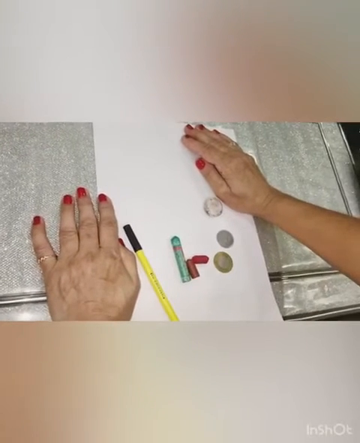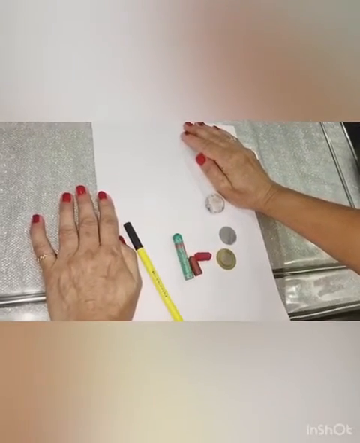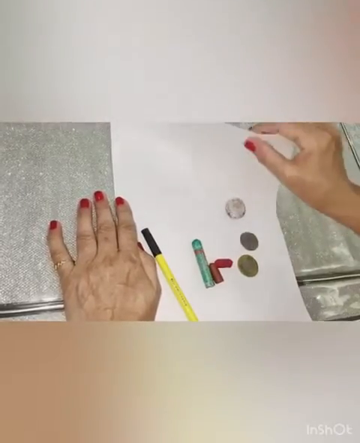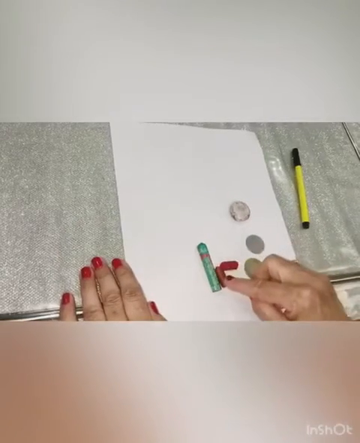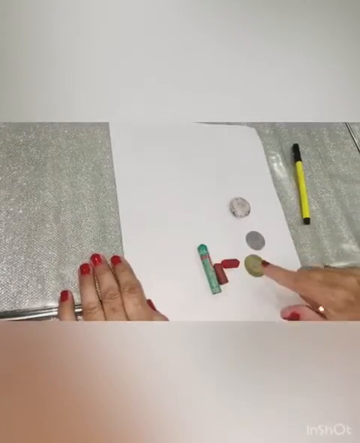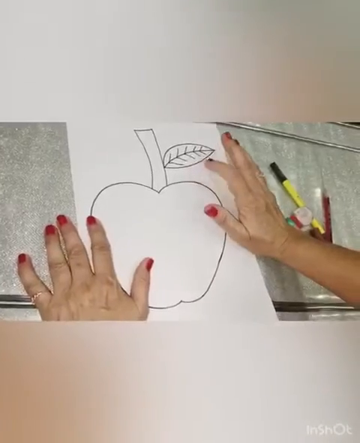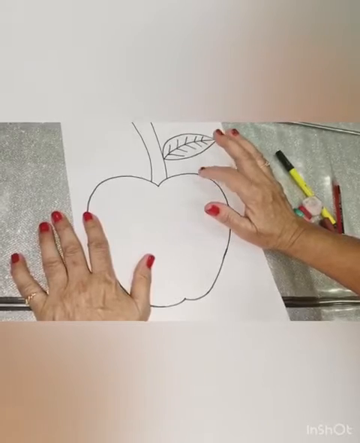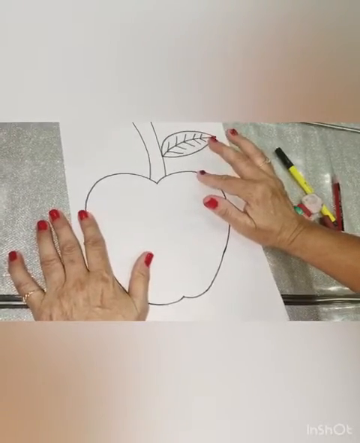Hello students, today we are going to do texture by impression of coin. The materials are an A4 white sheet, black sketch pen, red, brown and green crayon or pastel color, coins and an eraser. I have already drawn an apple on the A4 sheet. Now let's start the texture on the apple.